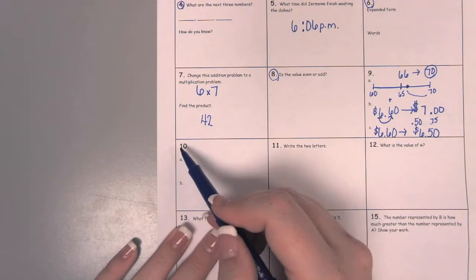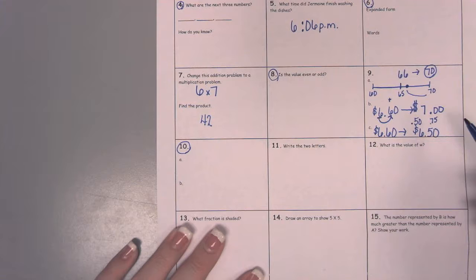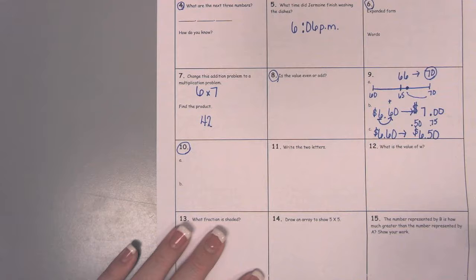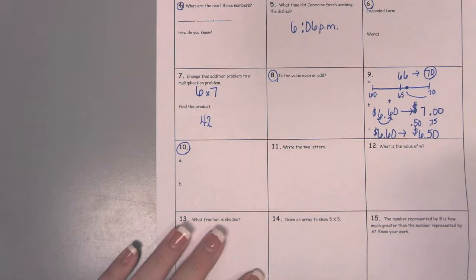Number 10 is homework. Number 11. Which two uppercase letters are formed with only 2 perpendicular line segments? Which 2 alphabetical letters are formed with perpendicular line segments?